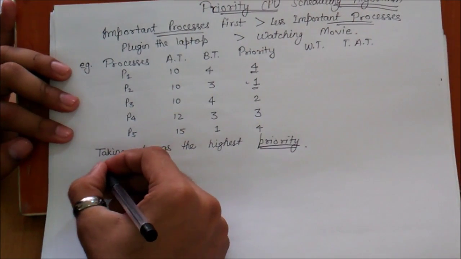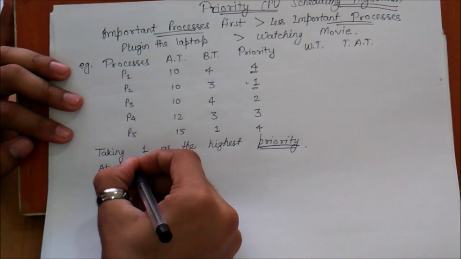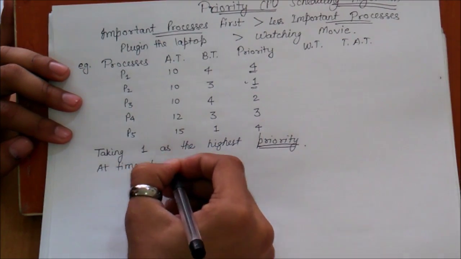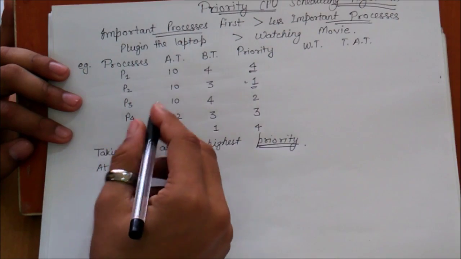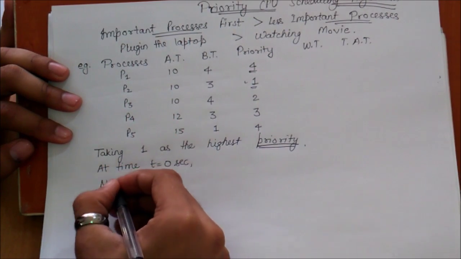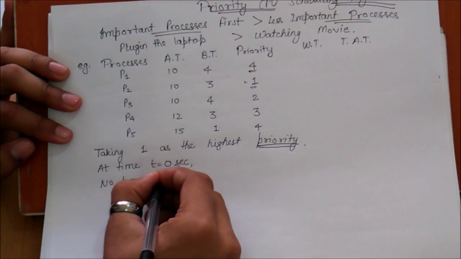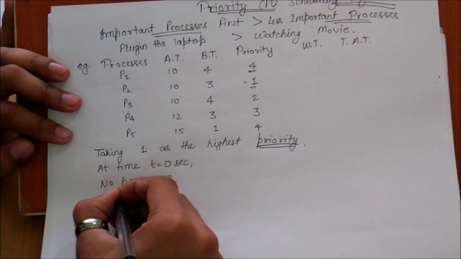Now at time t equal to 0 seconds, we have no processes and the CPU is idle.